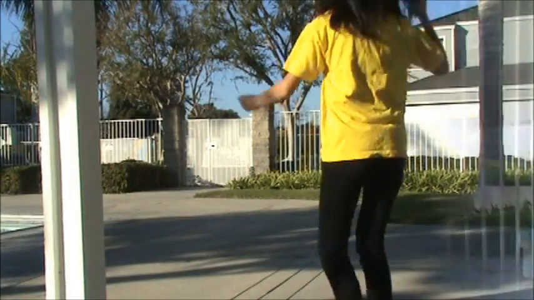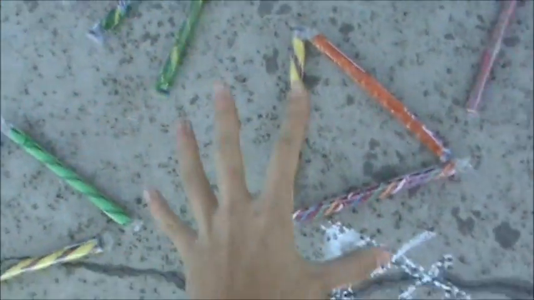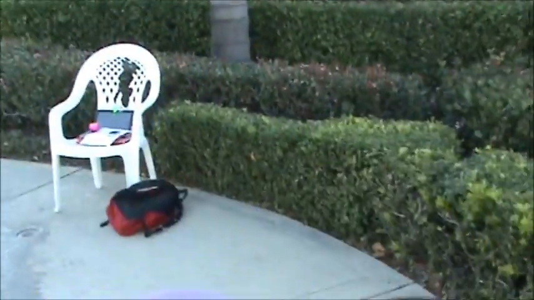Hey, what are you doing with my candy? Stop right there. My candy! Stop, what are you doing? Oh my god. Get away. Look what you just made. You made 2 perfect triangles.